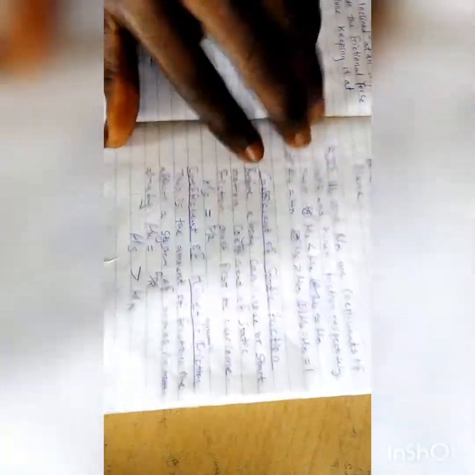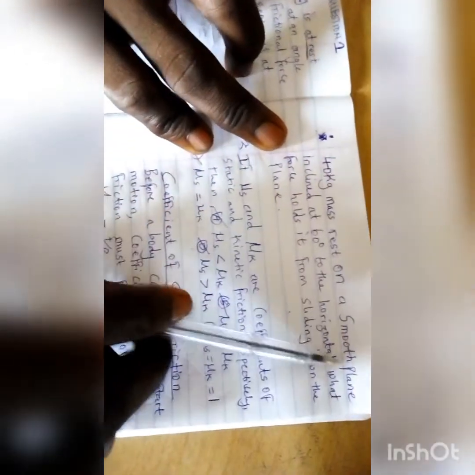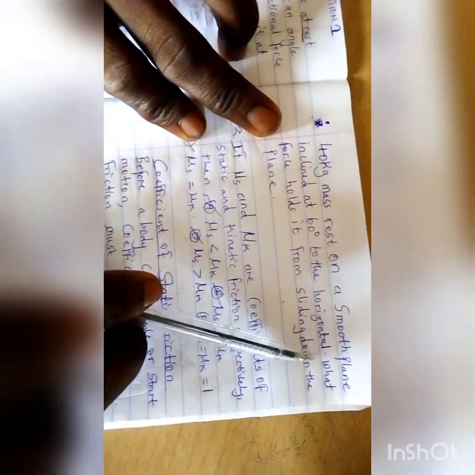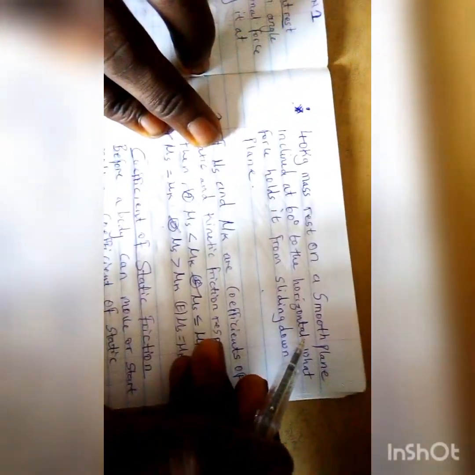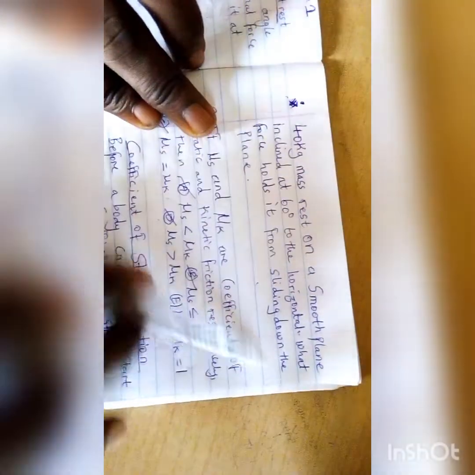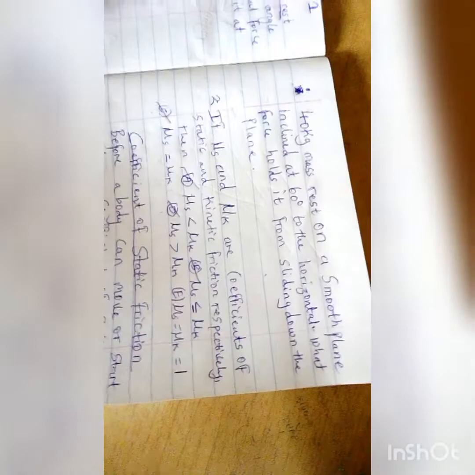We have more questions, and make sure you try this question out, please. The question says a 40 kg mass rests on a smooth plane inclined at 60 degrees to the horizontal, and you are asked what force holds it from sliding down the plane. Of course, this is very easy, so try this and let me see what you can do, and make sure you drop your answers in the comment section.